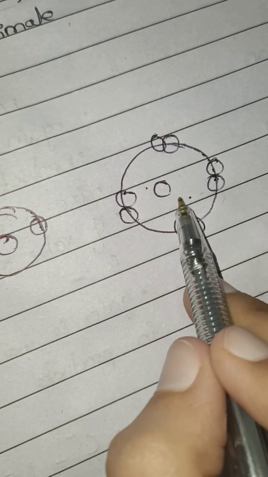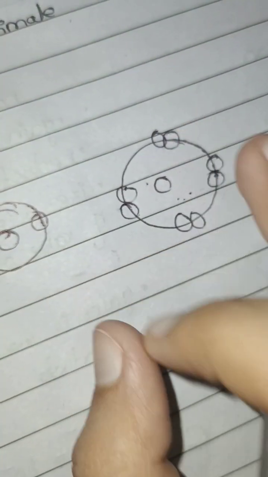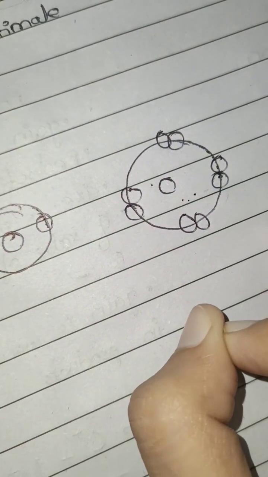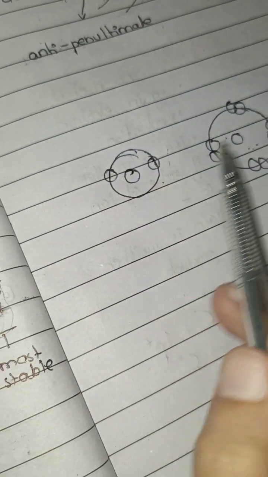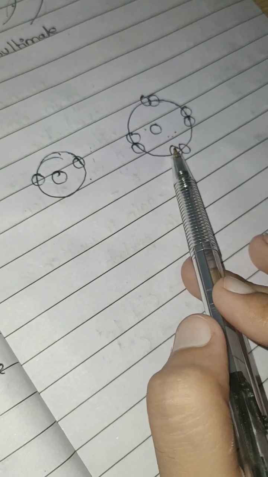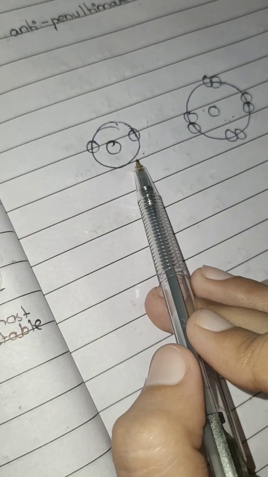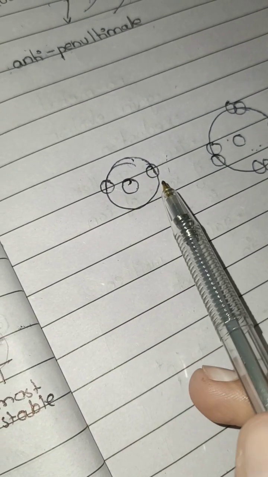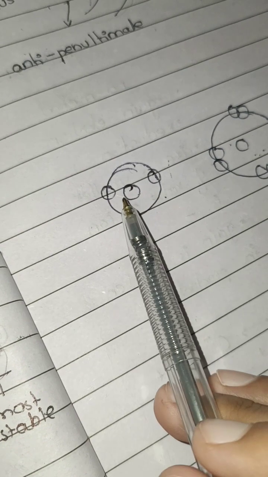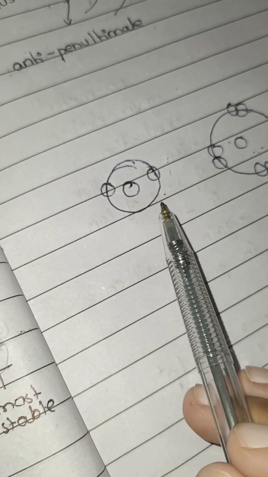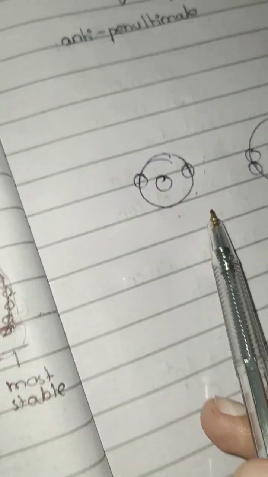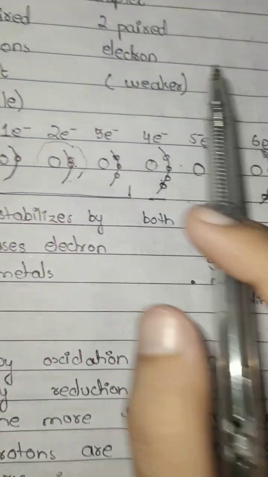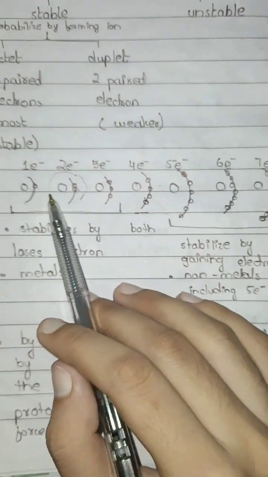No. So it is a fully stabilized atom, while the duplet is weaker than the octet because it can be ionized further. It is stabilized, but it can be ionized, so we say that it is a stage of stabilization. Let's first talk about these figures.